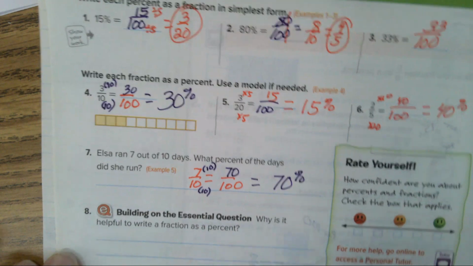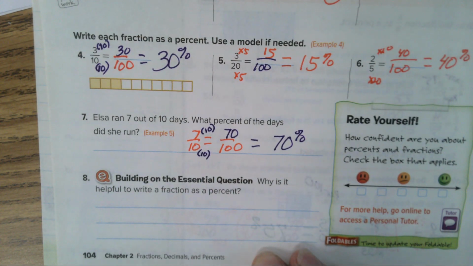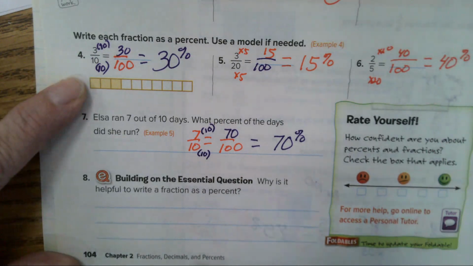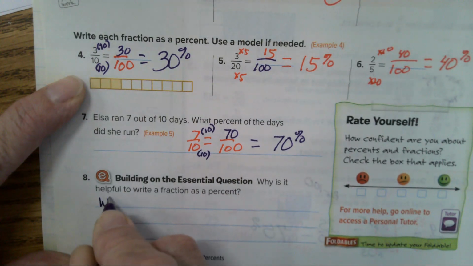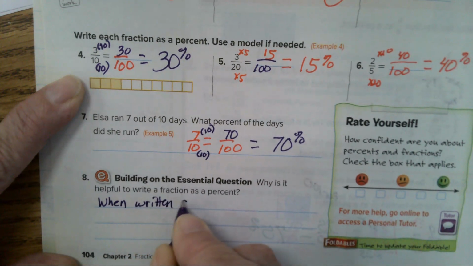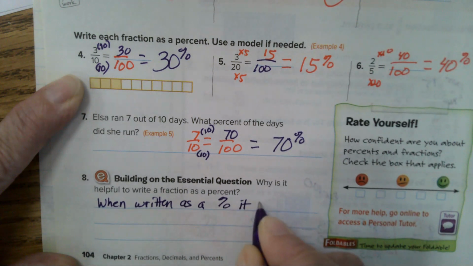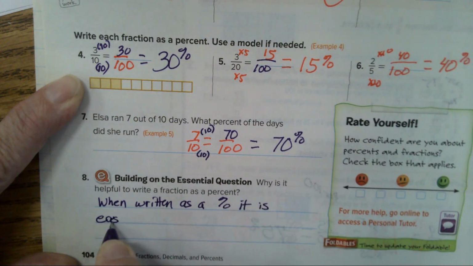And the last, our essential question. Why is it helpful to write a fraction as a percent? Anyone have an idea? Well, if they're written as percents, it's easier to compare values, okay?